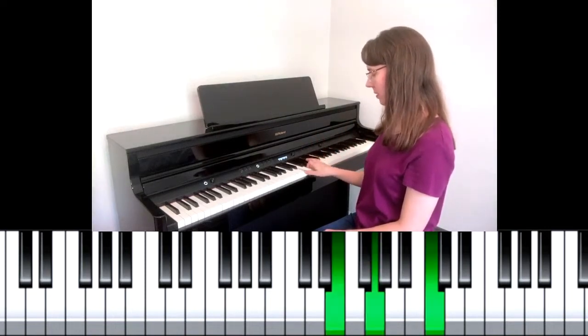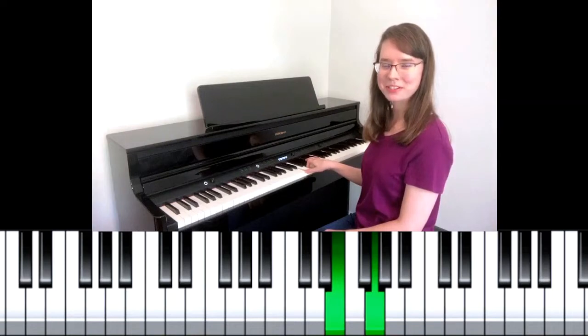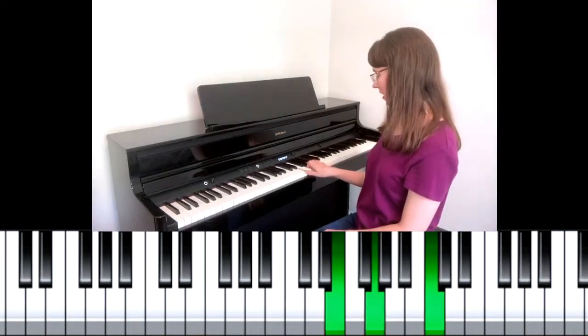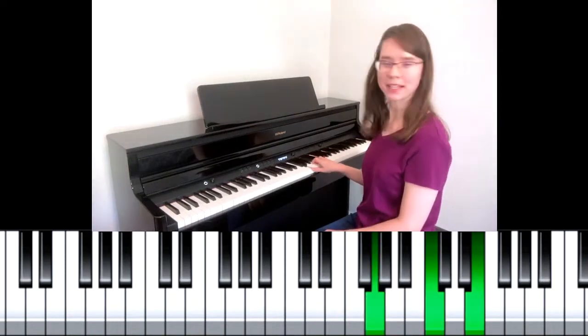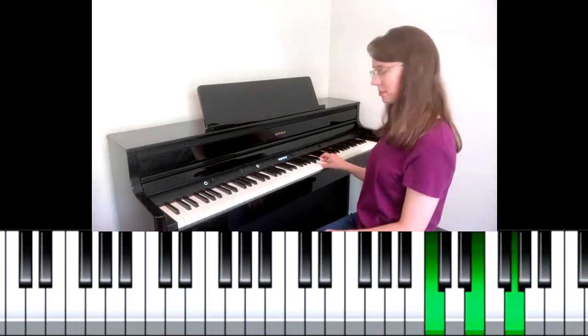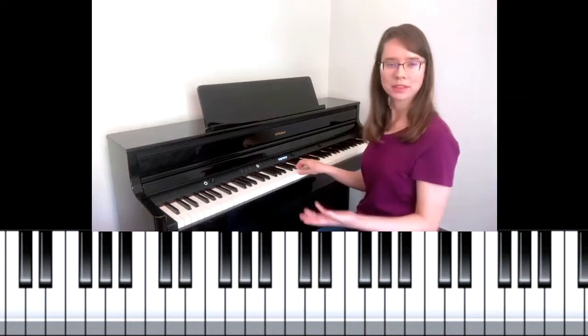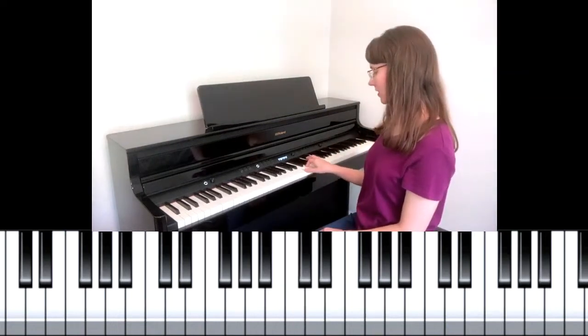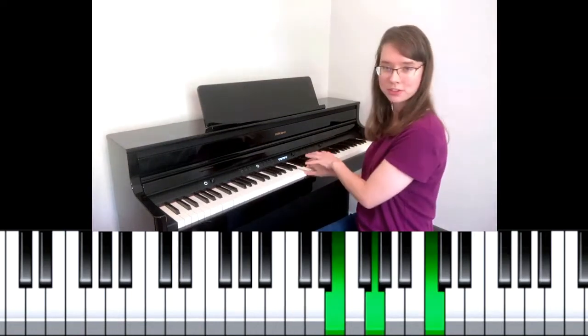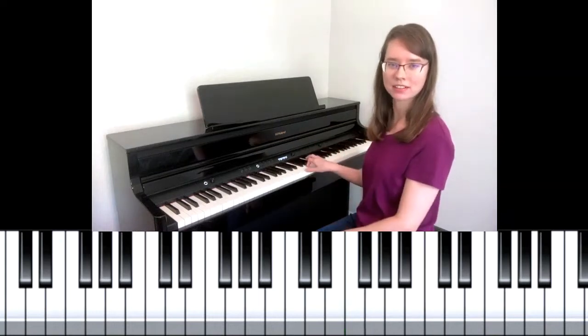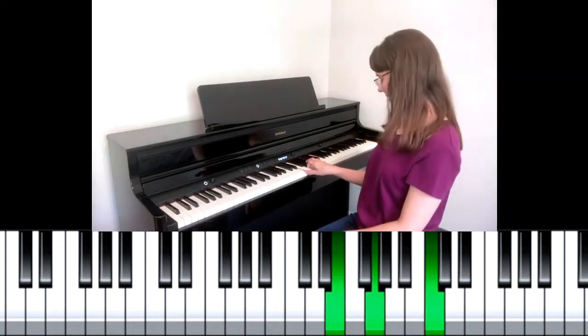So I'm going to be very picky and ask you to please use 1, 2, 5 when you get to this inversion. Then second inversion goes back to 1, 3, 5, and root position at the top is 1, 3, 5. So basically, everything is 1, 3, 5, except for the first inversion, which is 1, 2, 5.